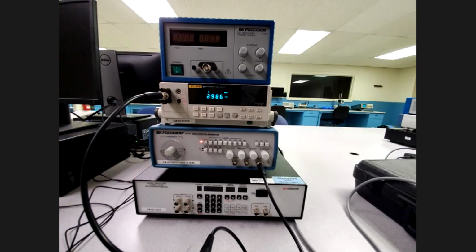Okay, so right now we are at 300,000. The oscilloscope is showing 10 volts peak to peak. And the multimeter is showing you 2.98 volts RMS.